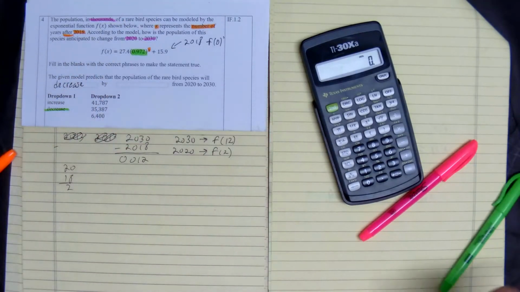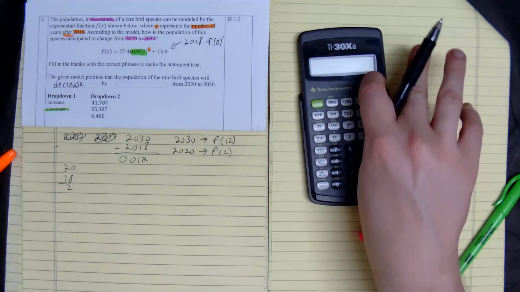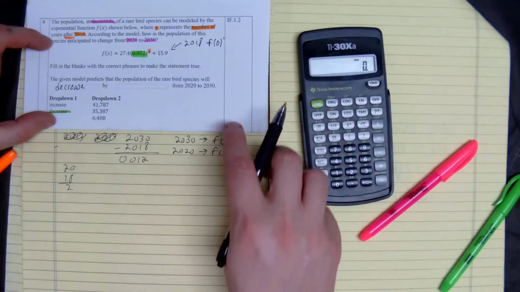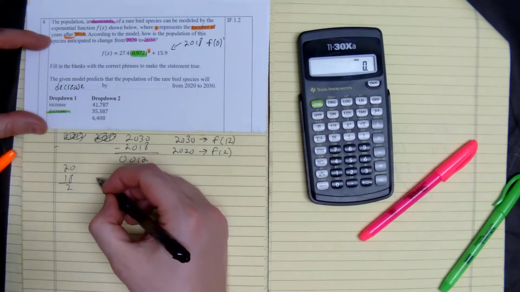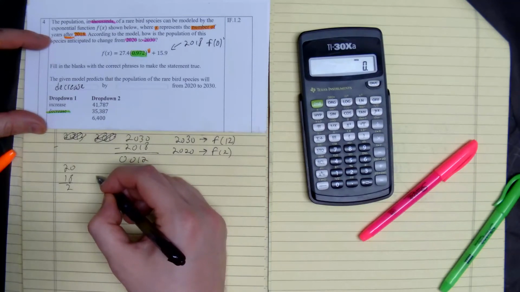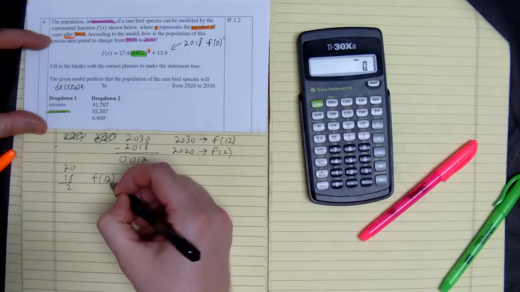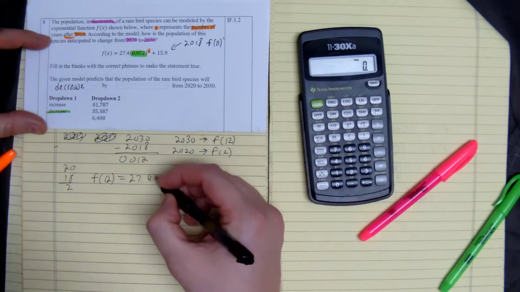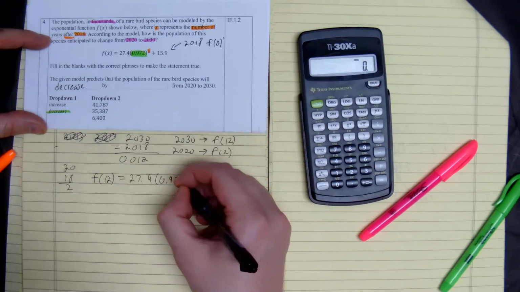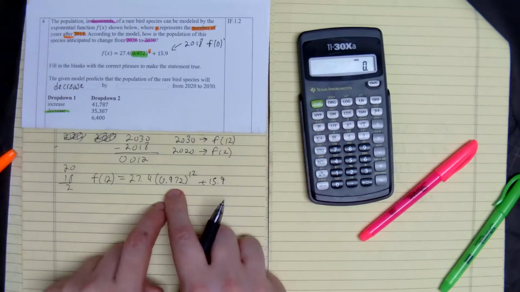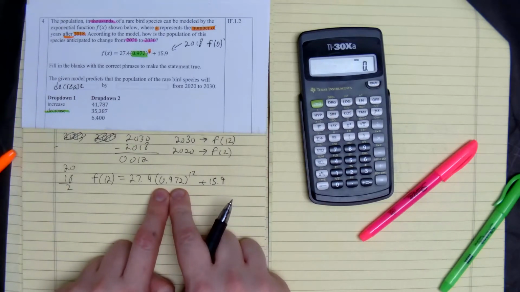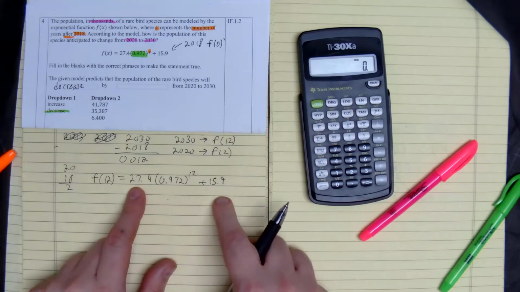And this is a drop-down question, so we need to make sure we get both parts right. So, easiest way to do that, let's just do this using the function. Let's find f of 12 first. So, we get, f of 12 is equal to 27.4 times the quantity of 0.972 to the power of 12 plus 15.9. Based off our order of operations, we're going to do what's in the parentheses with the exponent, then we're going to multiply it, then add at the end.